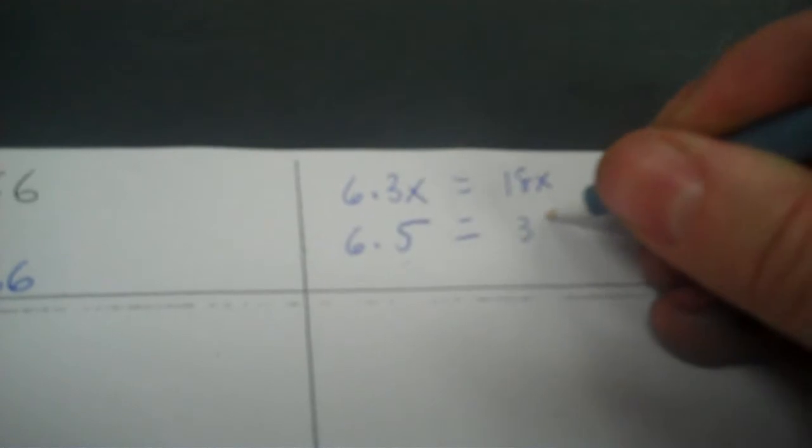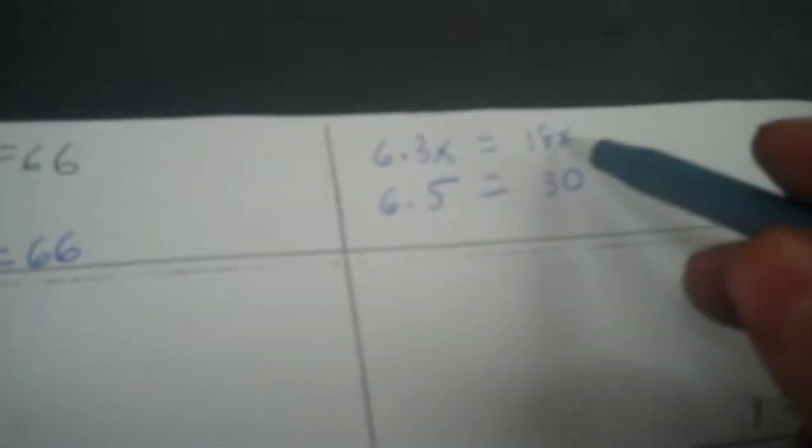Okay, so 6 times 3x is 18x. It'll have x on it. And then 6 times 5 is 30. So you come back over here and you rewrite that. That's gone. And I rewrite it as 18x plus 30.